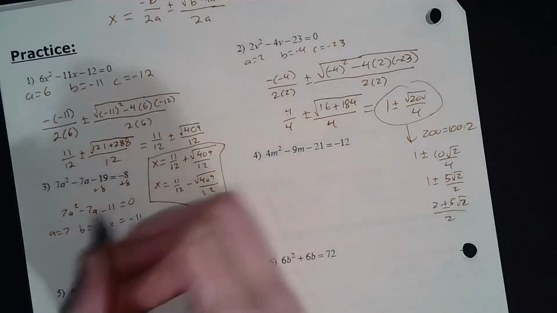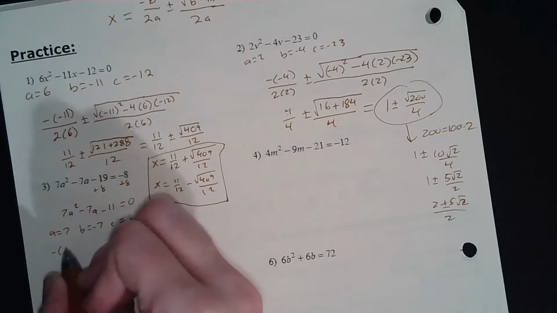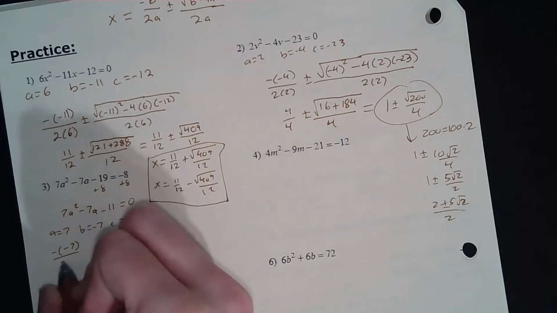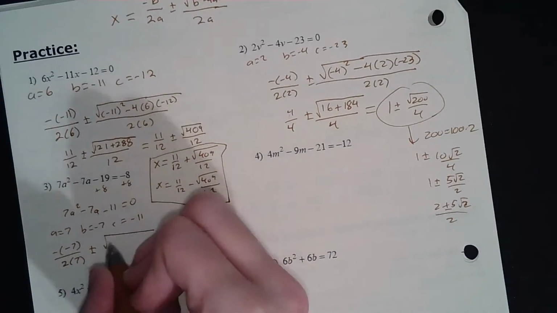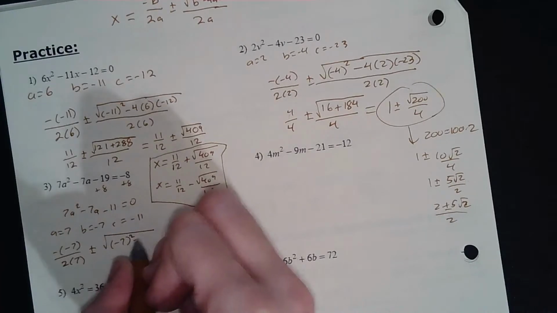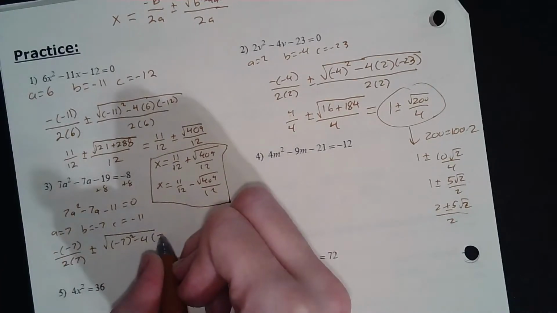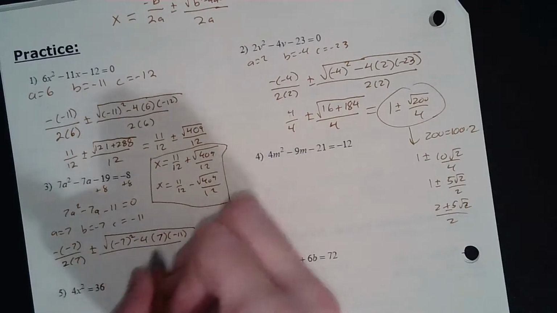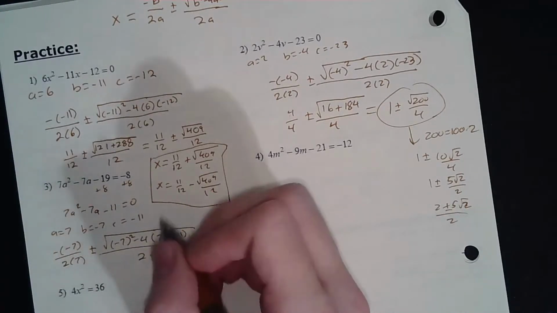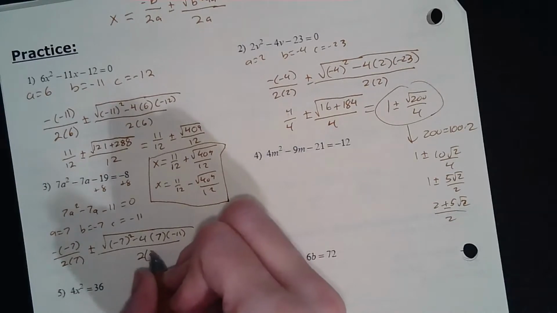And therefore, we got negative of negative 7 over 2 times 7 plus or minus the square root of b squared minus 4ac, all over 2a. Oh, I wrote 2a. I meant to write 2 times 7.